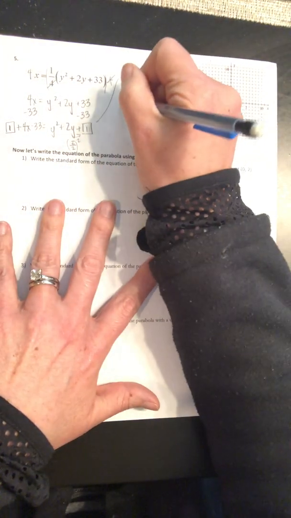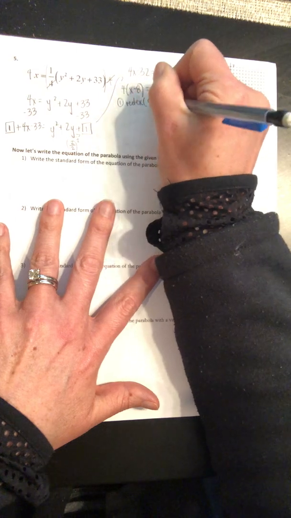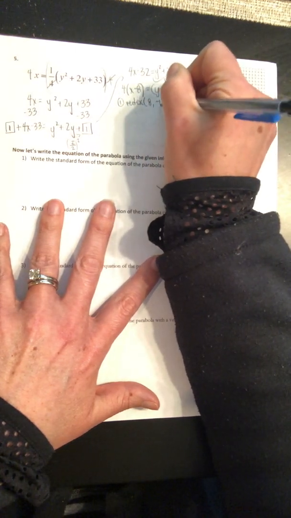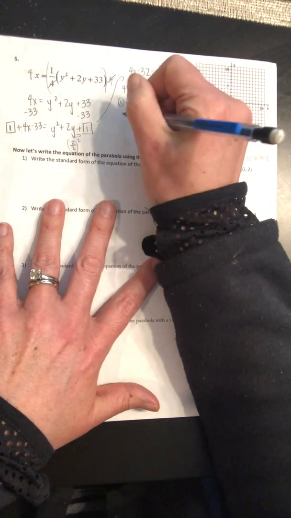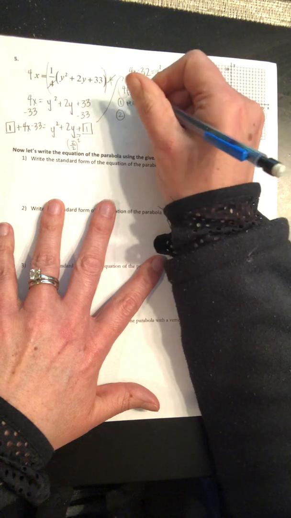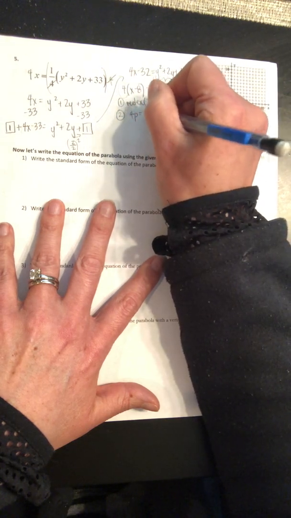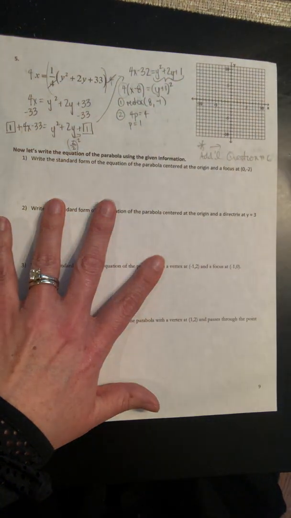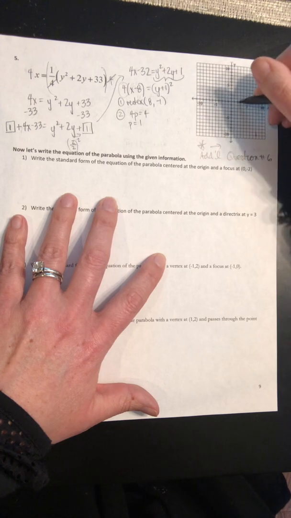Okay? So now I can see from this that my vertex is going to be 8 comma negative 1. So x and y, always the opposite signs. My second step is my constant in front of the non-squared term. That's going to give me 4p equals 4. So p is 1, okay? So if I graph this guy, I'm going to go over 8.